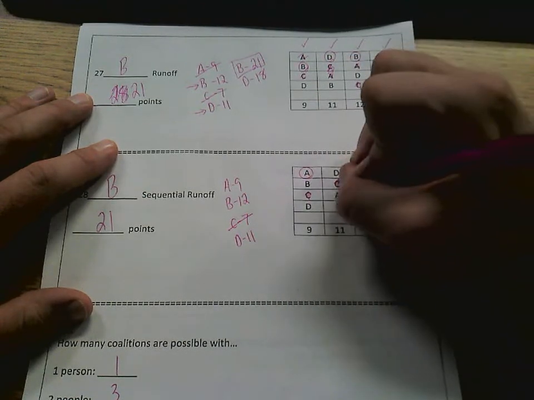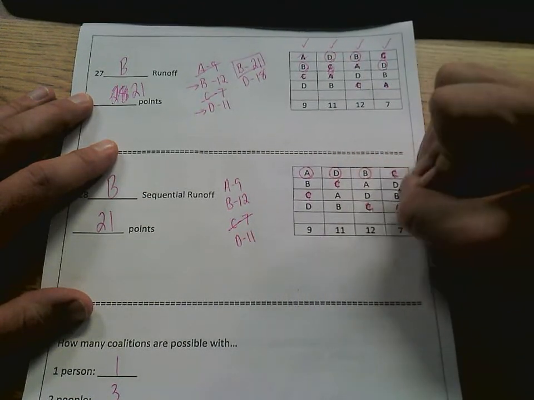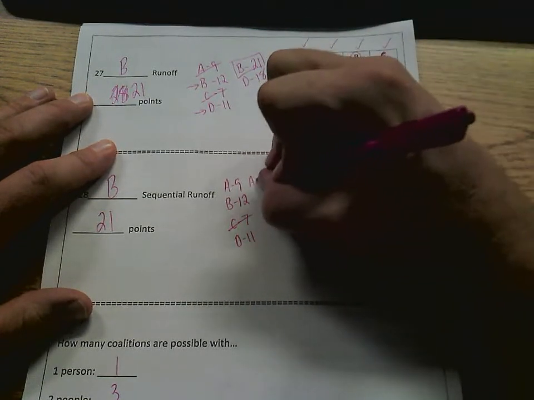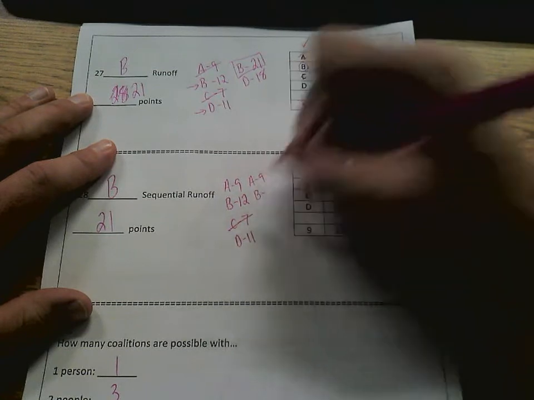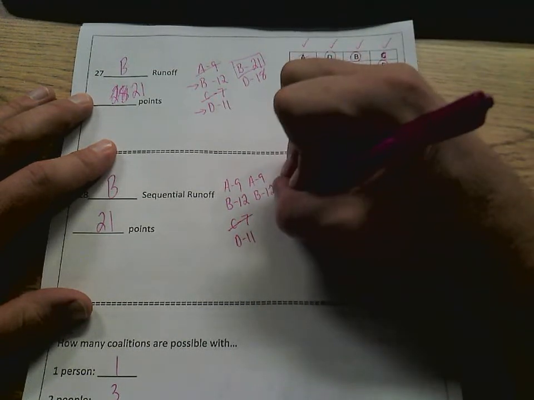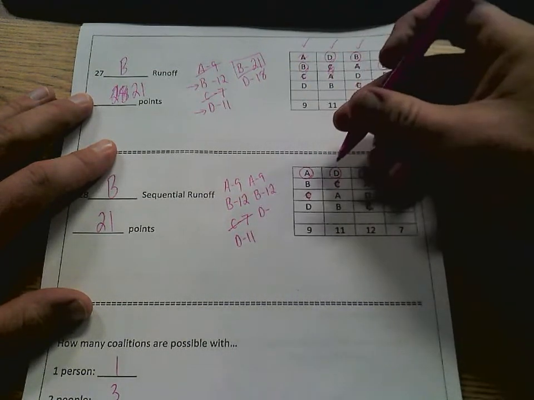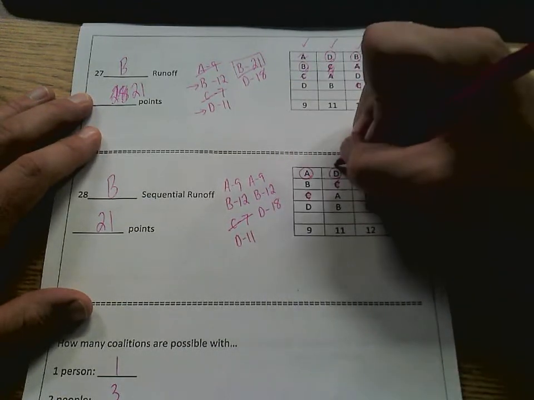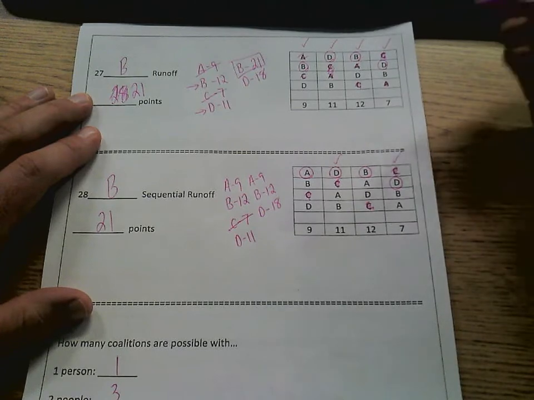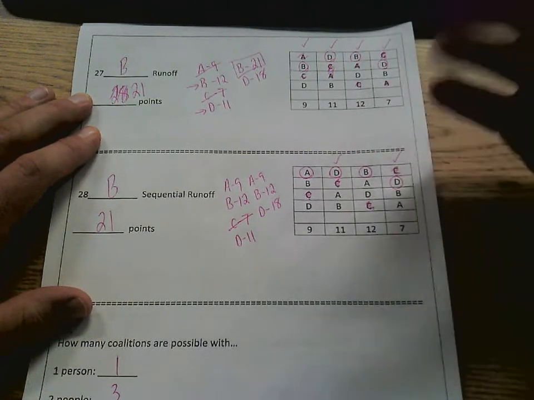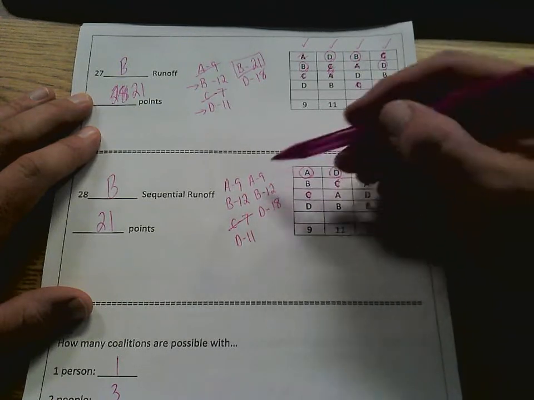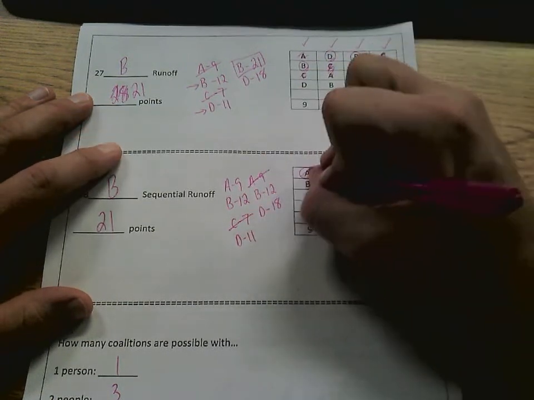A came in first place, D came in first place, B, and D. So recalculate the votes. A still has 9 first place votes. B still has 12 first place votes. D now has 18 votes because D won that column and that column. Again, with sequential runoff, you are always eliminating the last place person. So now it's A, B, and D. A gets eliminated, so A's gone.